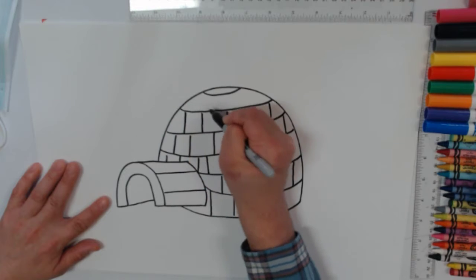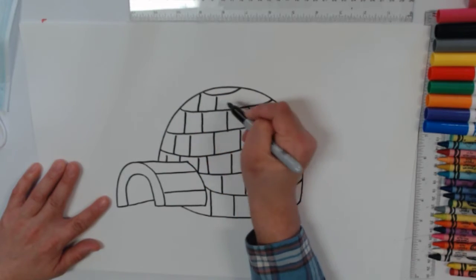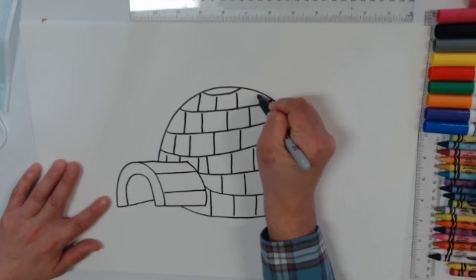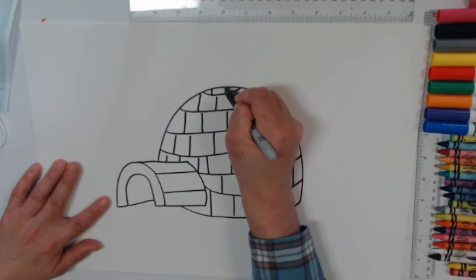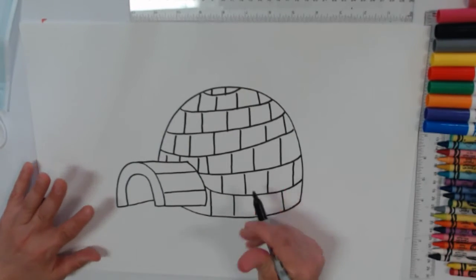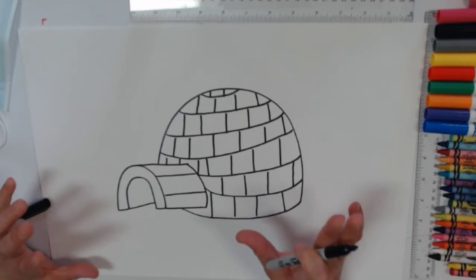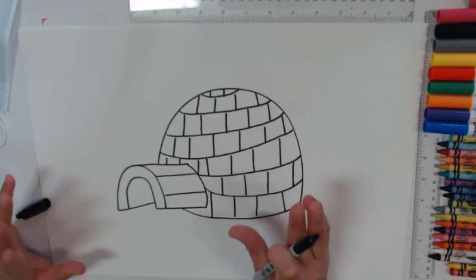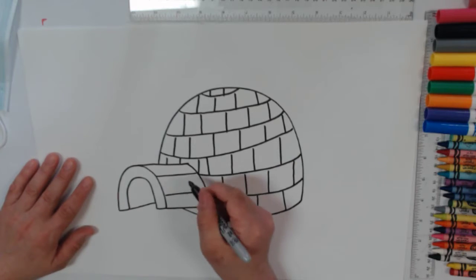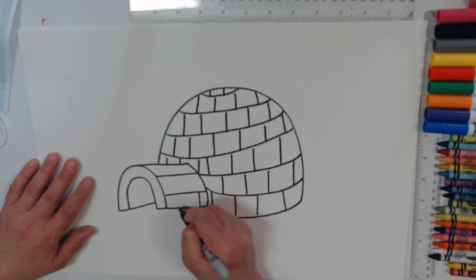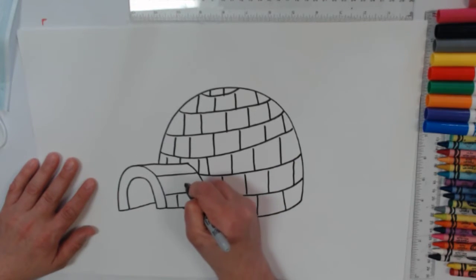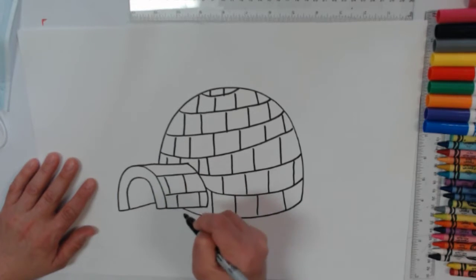A real igloo would probably not have such defined bricks, but we are making what's called an archetypal igloo. An archetype is like the ideal version of something. Like Cleopatra might be the archetypal Egyptian person. But we're all different in our own ways, and our imperfections are what make us perfect.